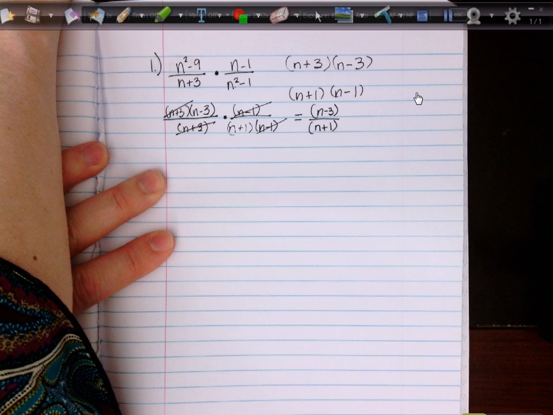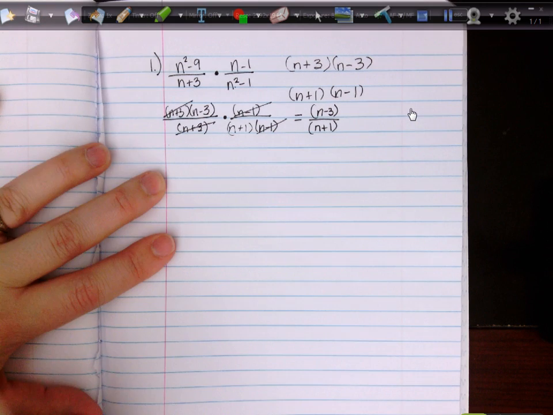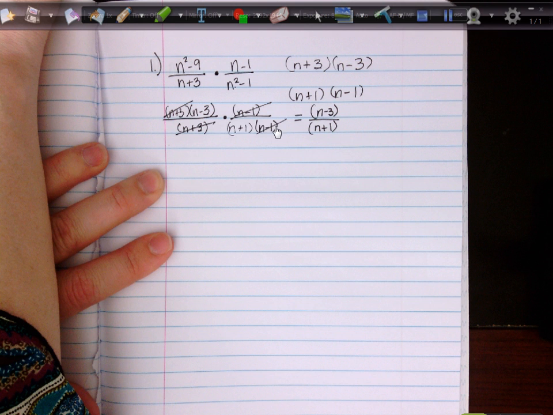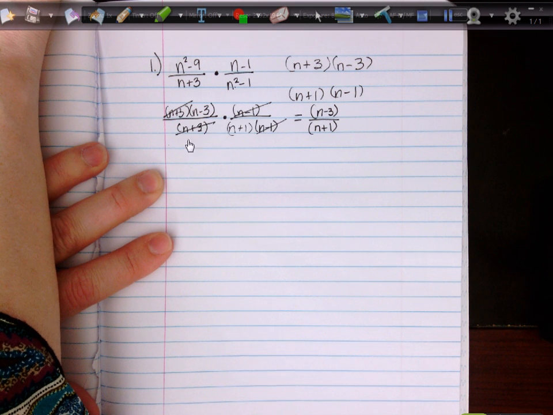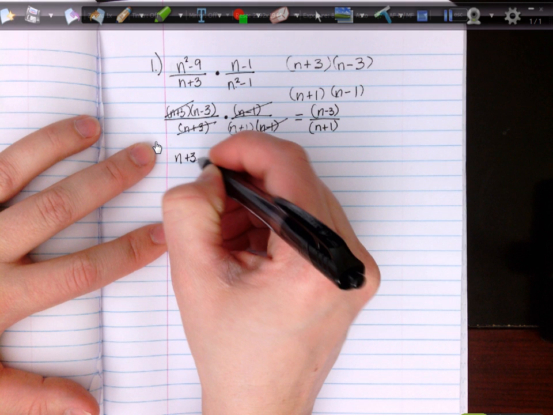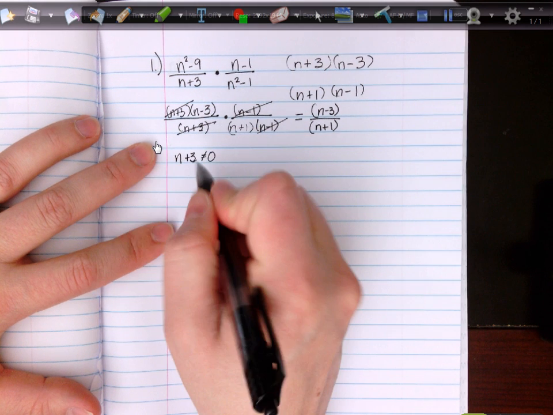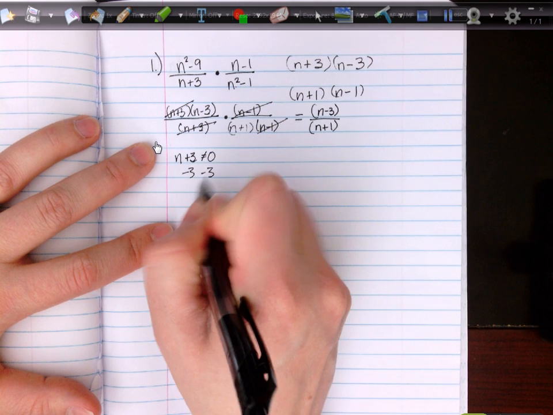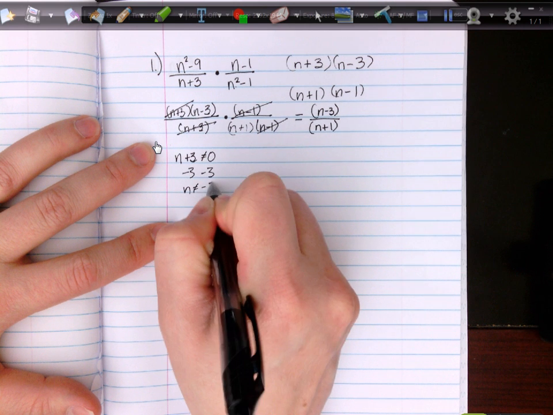Guys, I'm sorry, I did forget to do my excluded values before I crossed out in my denominator, so we do have to go back and do that now. So I have to find my excluded values because my denominator cannot equal 0. So for n plus 3, when I subtract 3, n cannot equal negative 3.